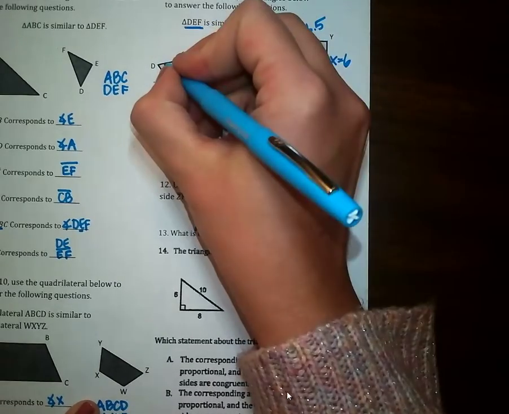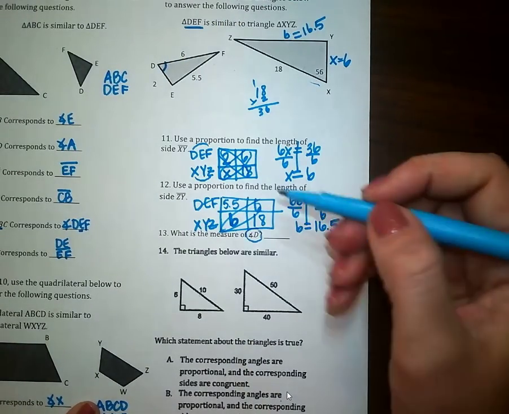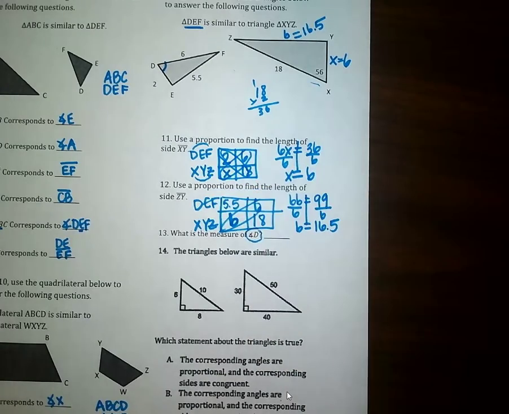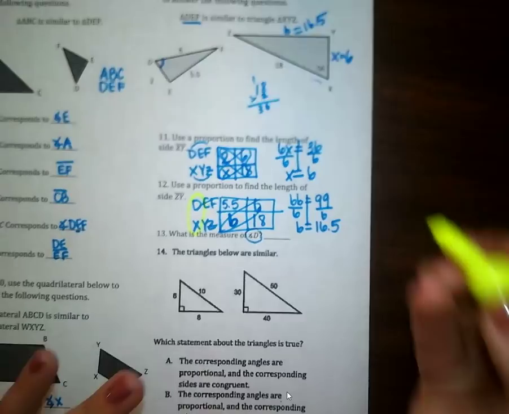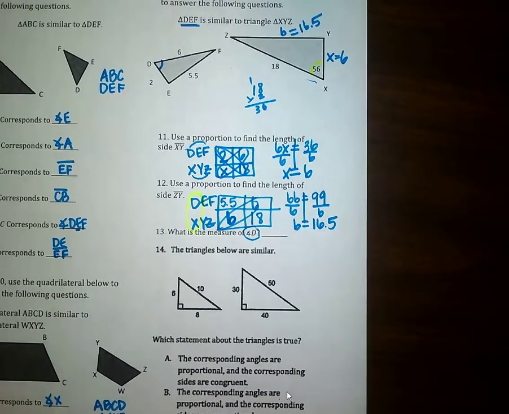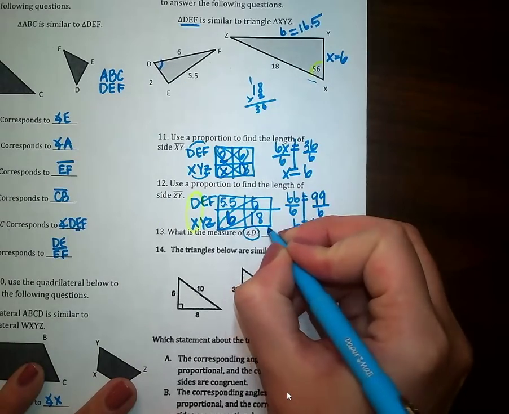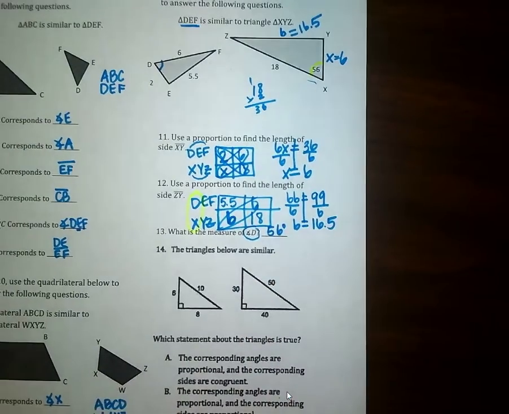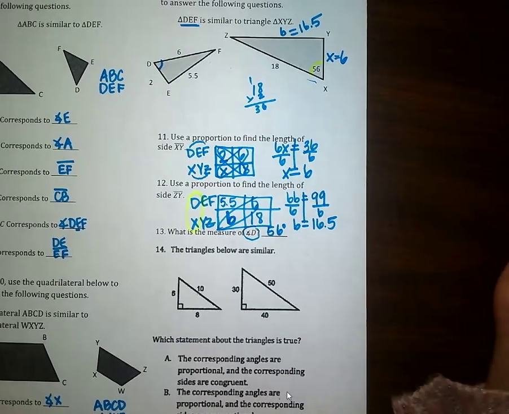Well, I don't really know the measure of angle D here in the picture, but what I do know is that D corresponds with X. So if I look at angle X here, if I know that X is 56, then I automatically know that angle D is 56 degrees. So that one's pretty simple. I don't have to do any calculations. I just have to find it.